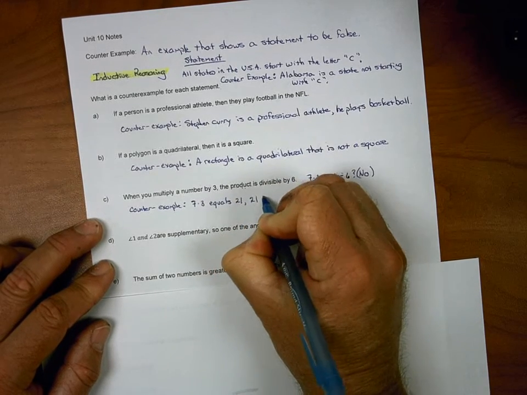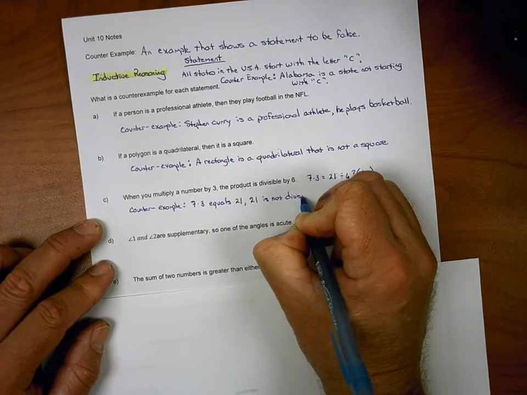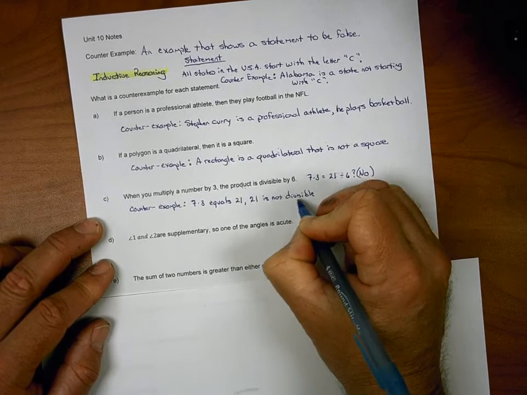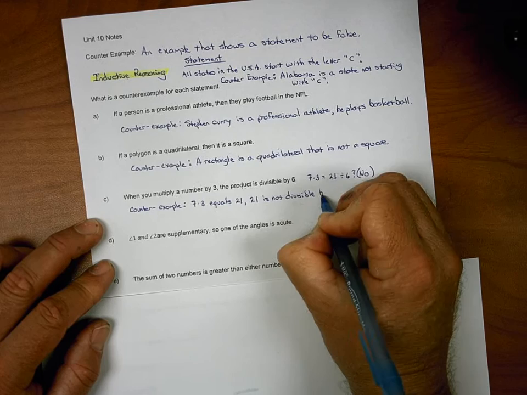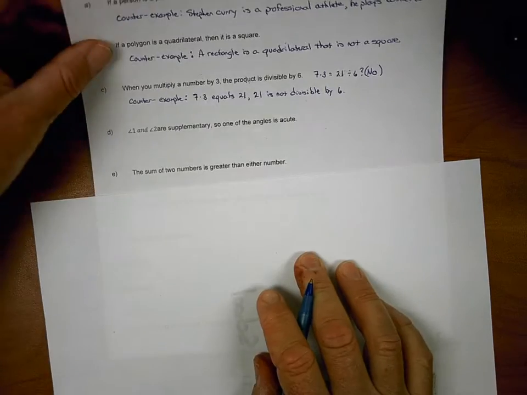21 is not divisible by 6. The word divisible, if you're not sure what that means, it means that it divides into. So 21 is not divisible by 6. Okay? All right. D, we've got 2 more to go on these. Hopefully you're getting the idea.